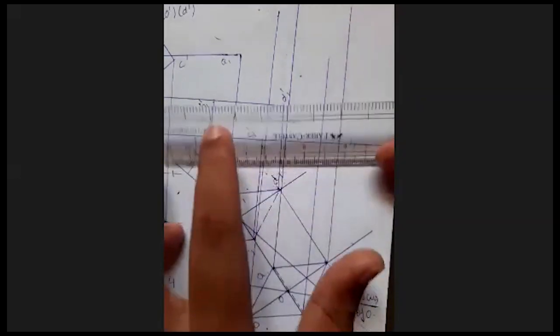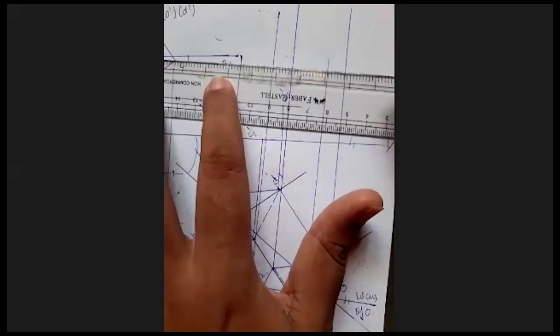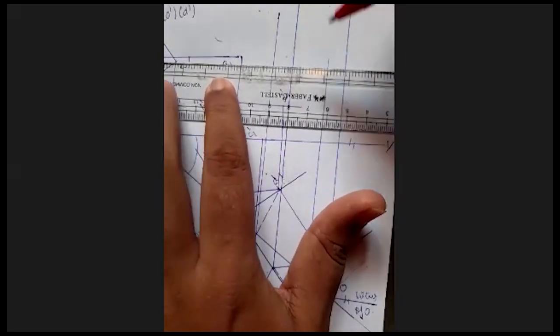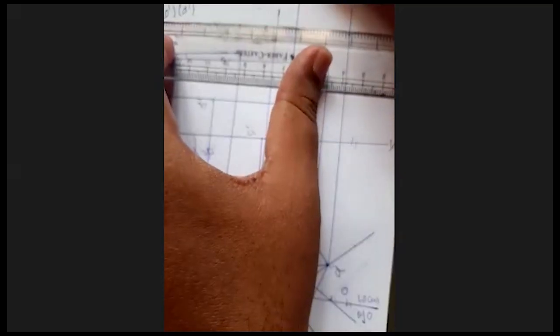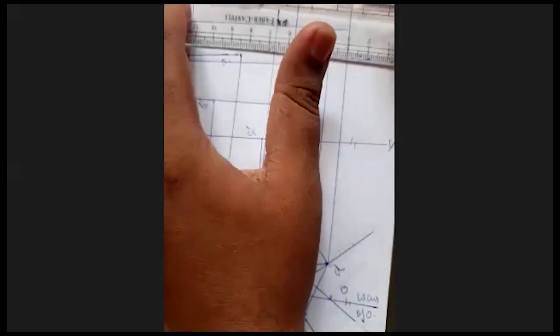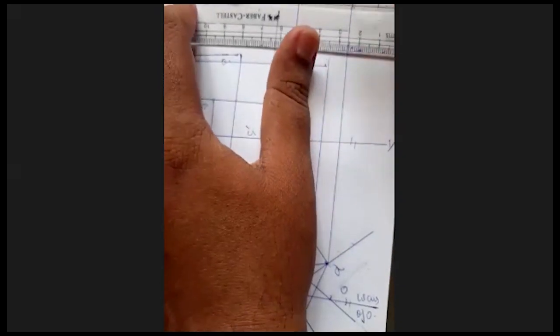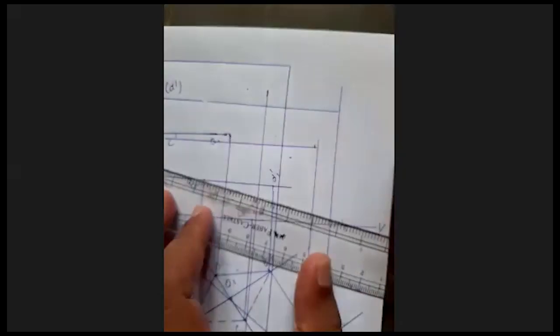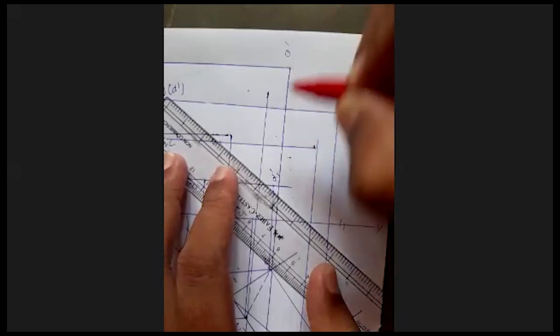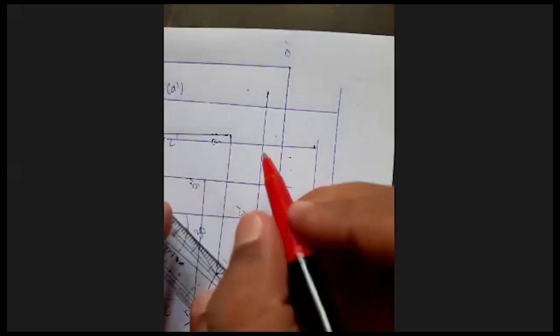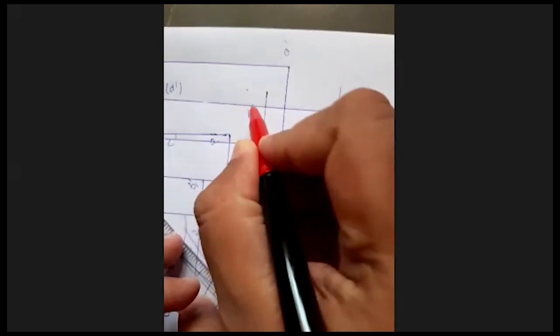The same I'm going to project from the sideways. This is C. This is B and D. And this is point A. Once I know all, this point is A dash. This point I get as B dash.